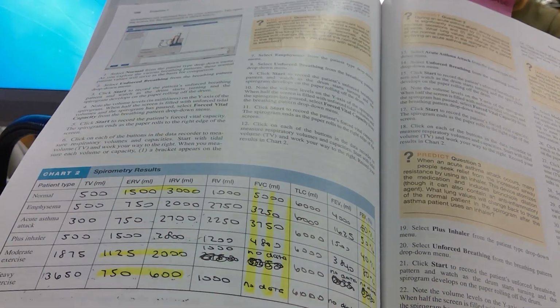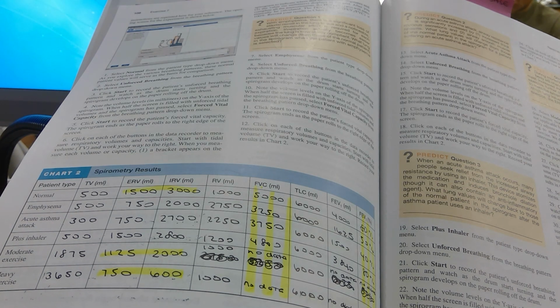With the moderate exercise and heavy exercise, please look at the normal row for ERV and IRV and tidal volume. So the first 3 columns, please look at the first 3 columns for the normal patient. Then look at the first 3 columns for the moderate exercise and heavy exercise. Again, that's tidal volume, ERV, and IRV.